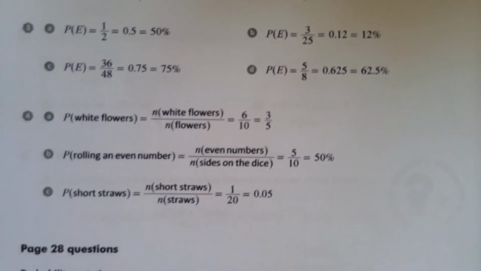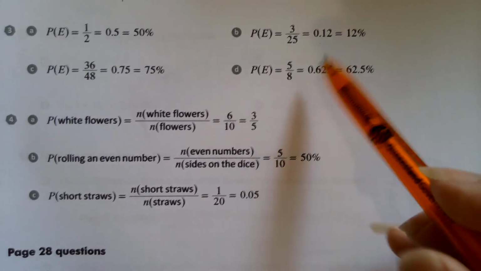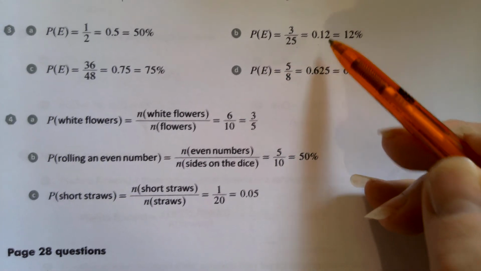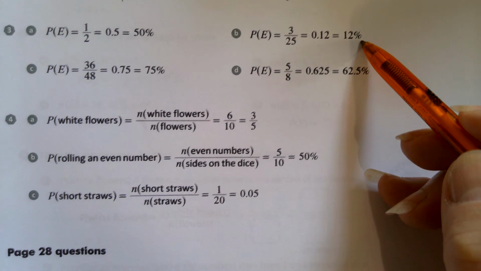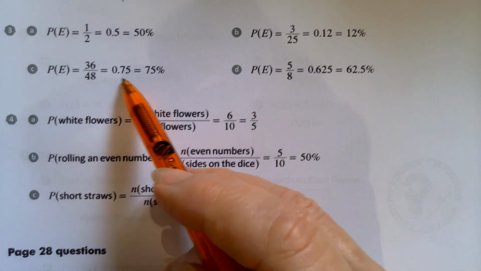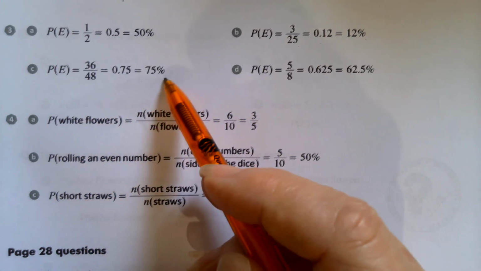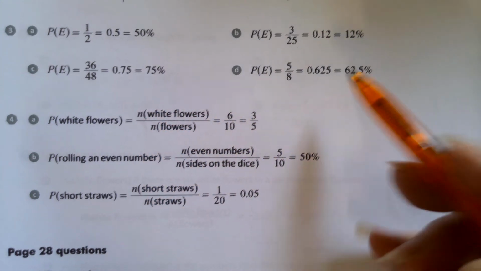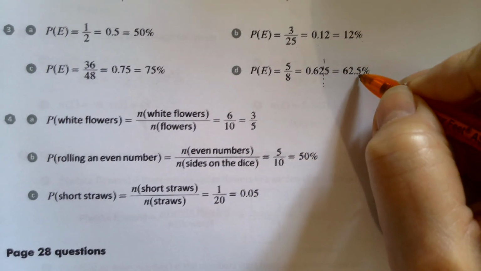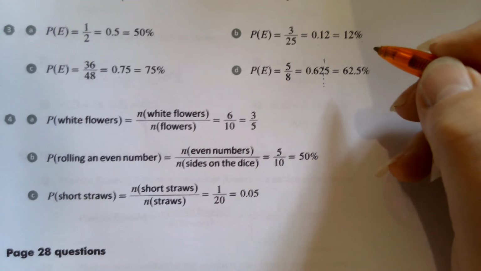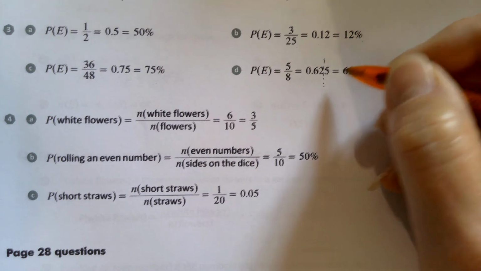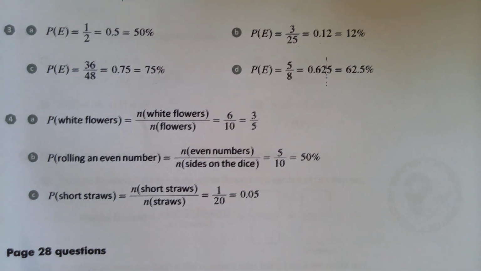Okay, let's have a look at those answers. It was 3 over 25. When you put that in a calculator, you will get 0.12, and that's 12%. Remember how to do that? You put 36, you divided it by 48, and this was the answer in your calculator. 0.75 is 75%. This one here, remember we said if it's more than the 2 we need, put that little line down there. That 5 means we have to, if we said we were going to round it to a whole number, that would be 63%. But we've left it at 0.5%.